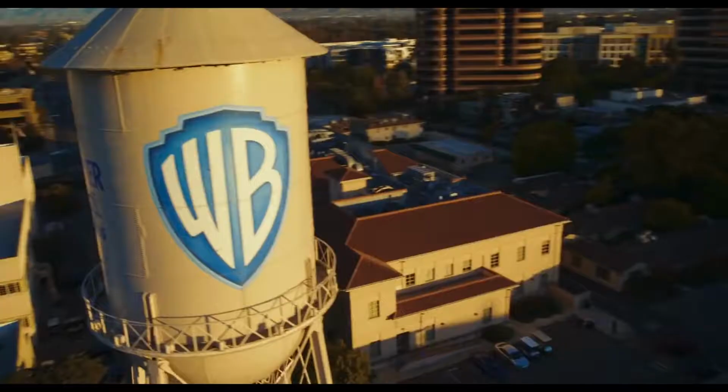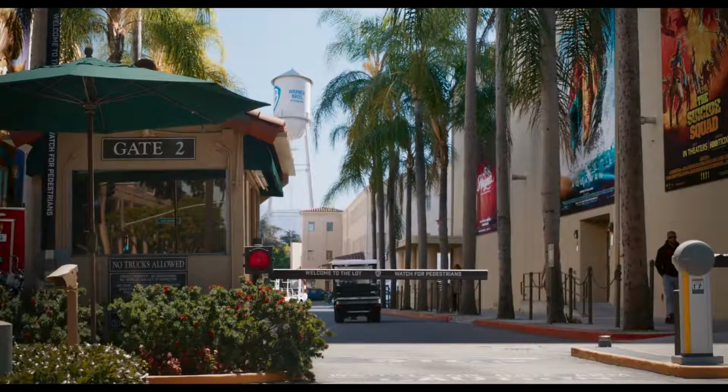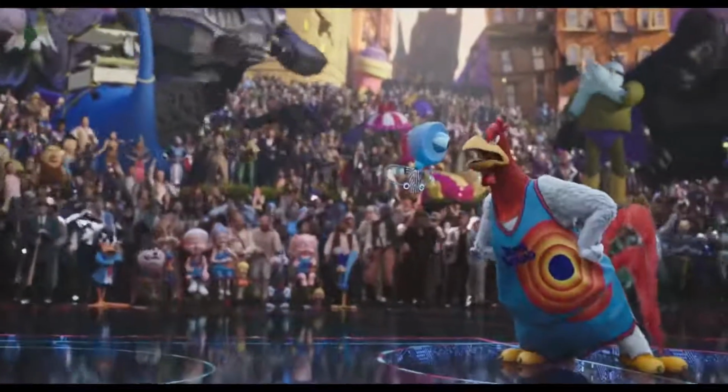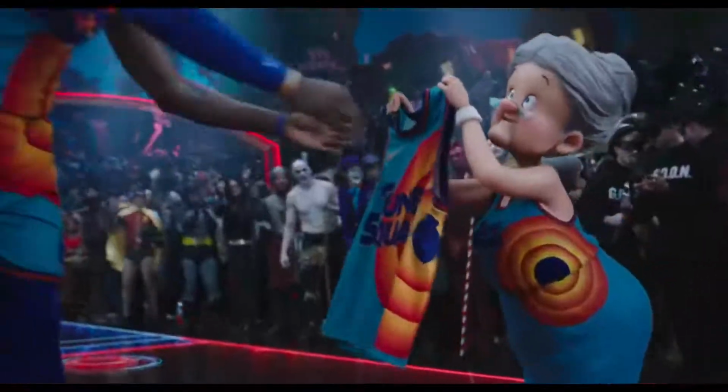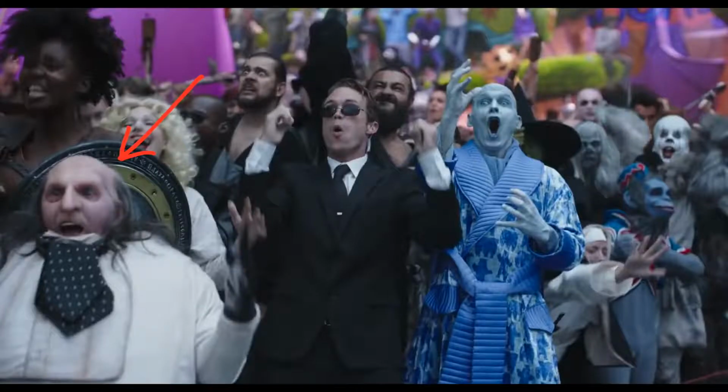In the original, we never visit the Warner Brothers lot, but it's front and center in New Legacy, where they use every chance that they can get to put in posters of other Warner Brothers properties like Joker and Aquaman. In fact, that's what I've seen as one of the biggest criticisms of New Legacy. The background Warner Brothers characters like White Walkers, the Mask, the Penguin distract from the story.